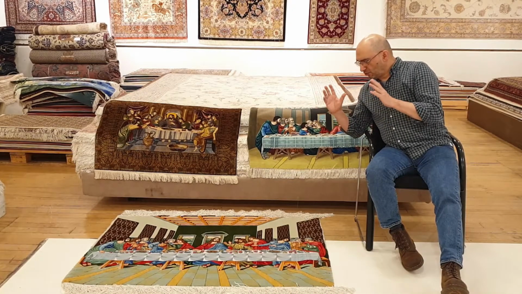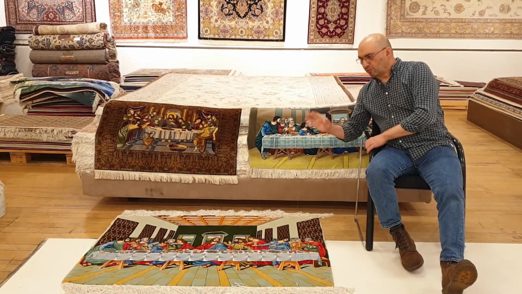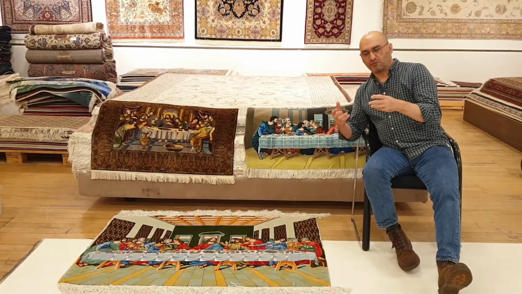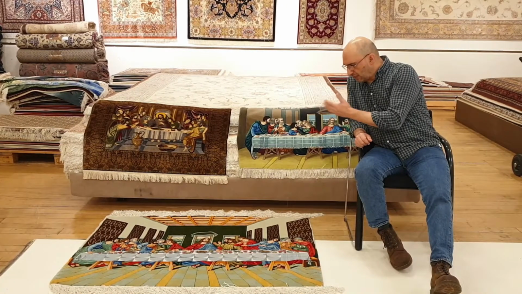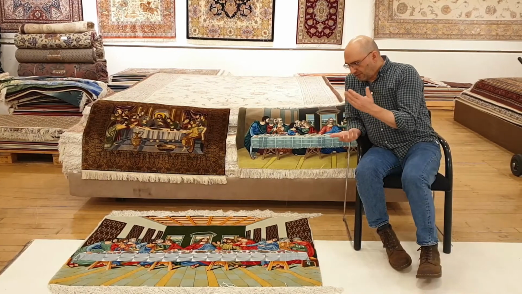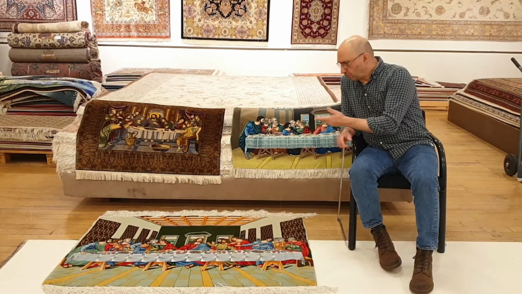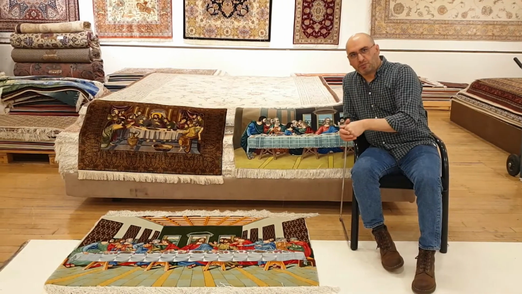And nothing is better suited than the Tabriz Persian rugs. The Tabriz rugs are renowned for being made into pictorials, and these are the most common types of high quality pictorial rugs. But I've talked about that in one of my previous videos.